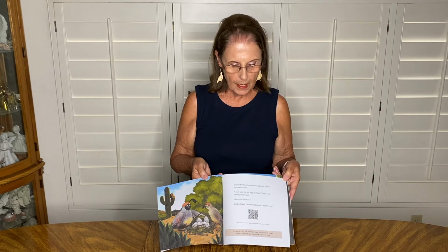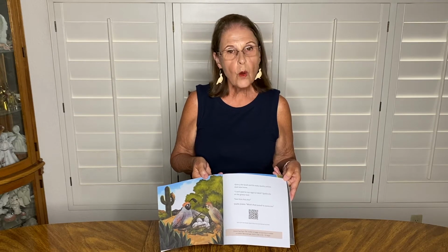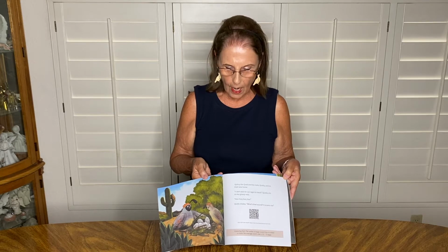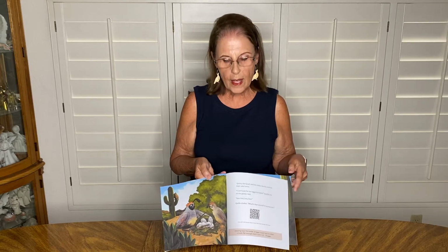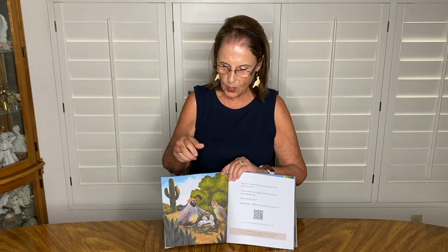Right, we're going to answer the first 3 questions of our elements of the story. The first question is, who is the main character? And the main character is Quincy the Quail. And here he is right here. He's a special kind of quail. He's called a Gambel's quail. And Gambel's quail live in the Sonoran Desert.